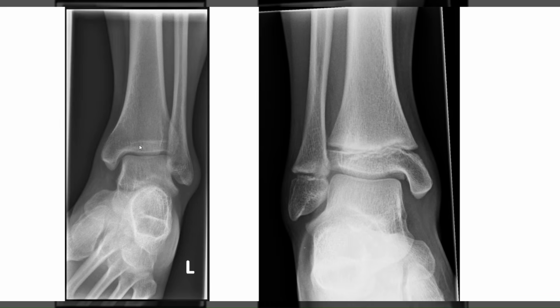Same with the ankle, the adult on the left. You see these physes open. On the right, this is a skeletally mature patient. This is a skeletally immature. Skeletally mature.